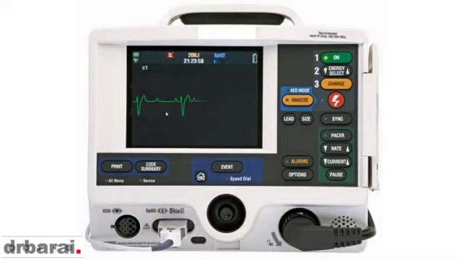This is called atrioventricular dissociation, and in this particular scenario, we will call it a complete heart block or a third-degree heart block. I've got a completely separate video on complete heart block where I have described this in full detail. Please watch that video if you would like.